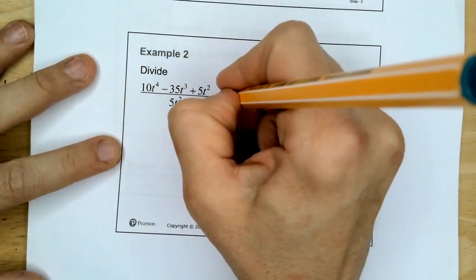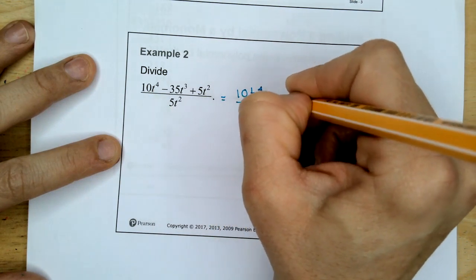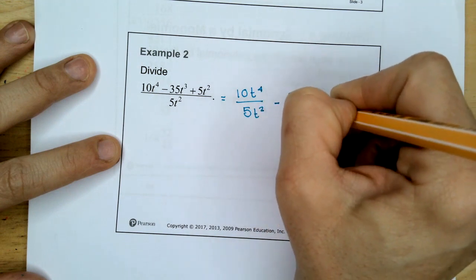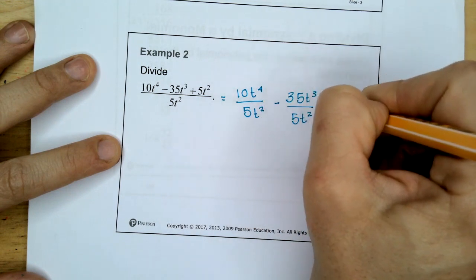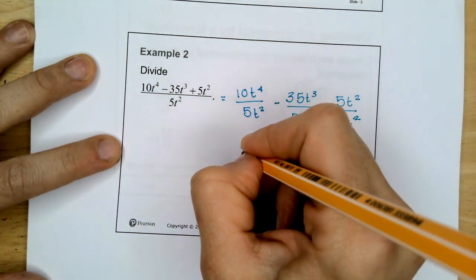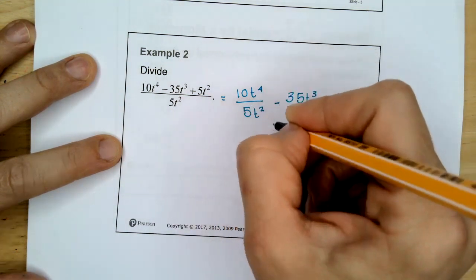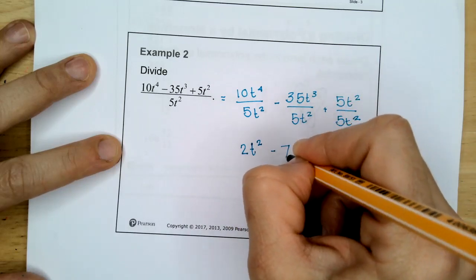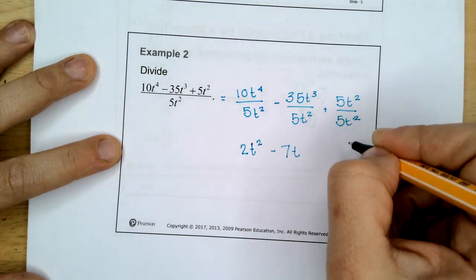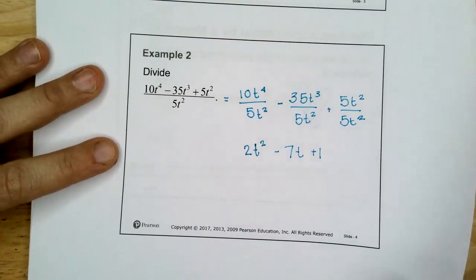Same thing. This becomes 10t to the fourth over 5t squared minus 35t to the third over 5t squared plus 5t squared over 5t squared. Good. 10 divided by 5 is 2. T to the fourth divided by t squared is t squared because we're subtracting the exponents. 35 divided by 5 is a 7, and it's negative. T to the third over t squared, I have 1t. 5t squared divided by 5t squared is just 1. It's not 0. Good? All right.